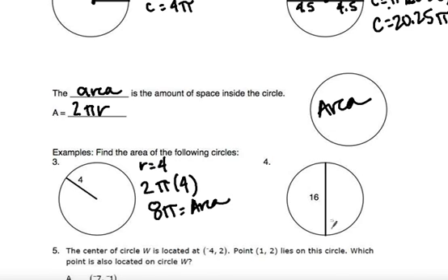In example 4, you've got a diameter of 16, but remember you need a radius, so all you have to do is take your diameter and divide it into 2 parts, which both parts would be 8. So your radius for this one would be 8. To find your area, you would do 2 pi times 8. So your area would be 16 pi.